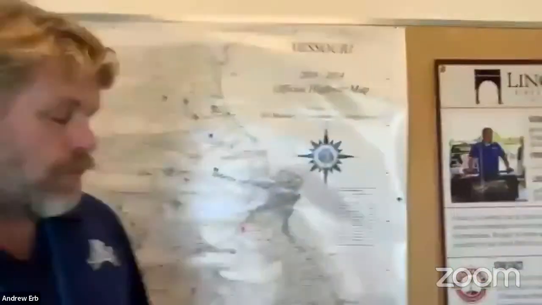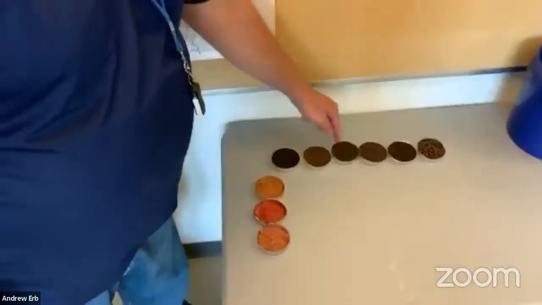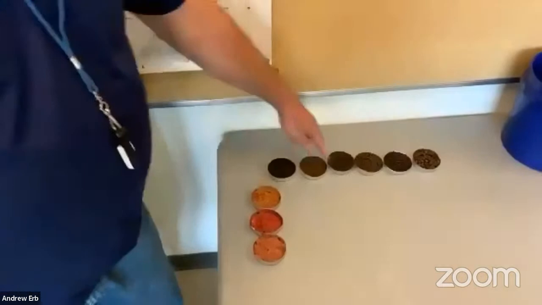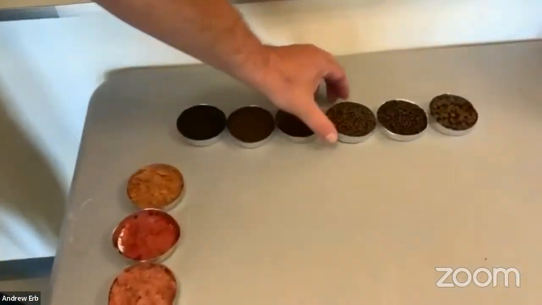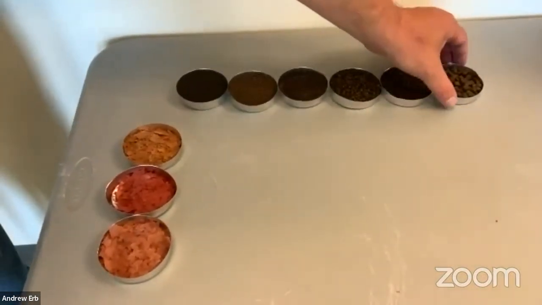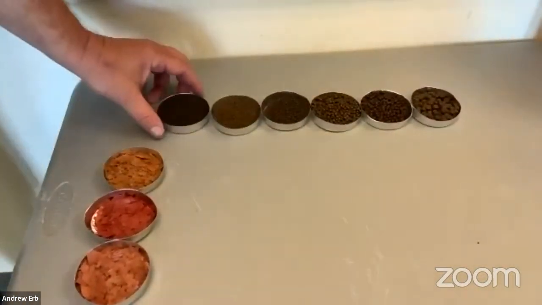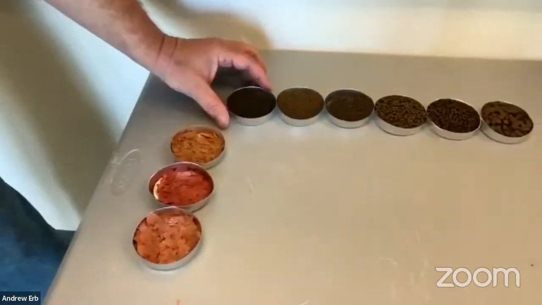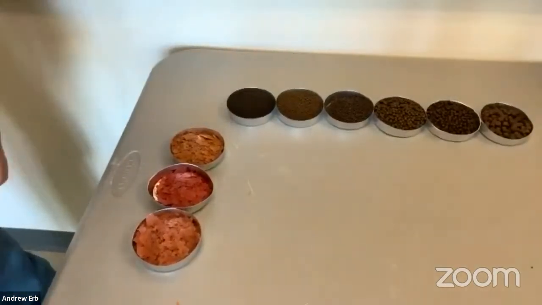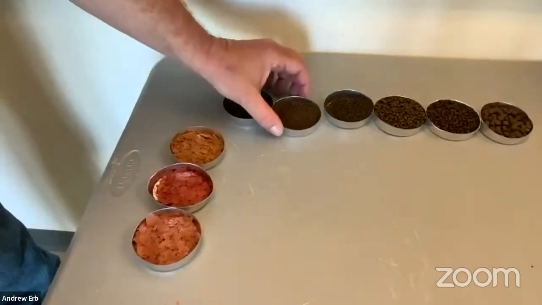On the table here, I'm going to show you several examples of feeds. In the upper row are a series of pellets representing different sizes. The dark coloration indicates that there's lots of protein, particularly that which is coming from animal products, especially fish meal. If you were to smell it, it has a distinctive fish-like smell, which is coming largely from the oils in the feed. Notice the differences in pellet size.